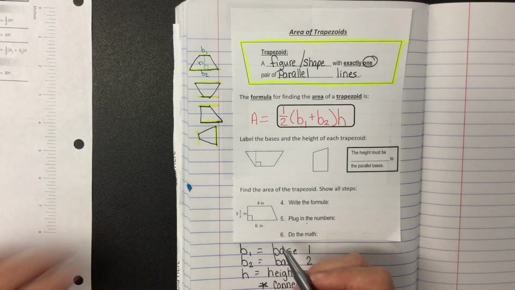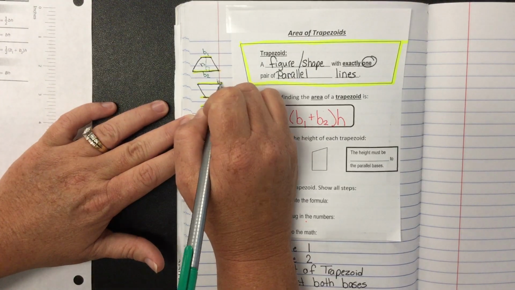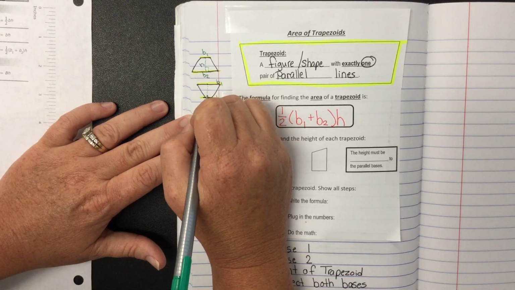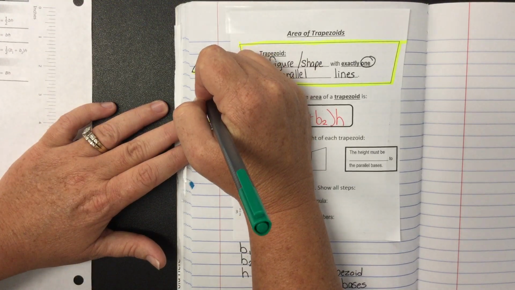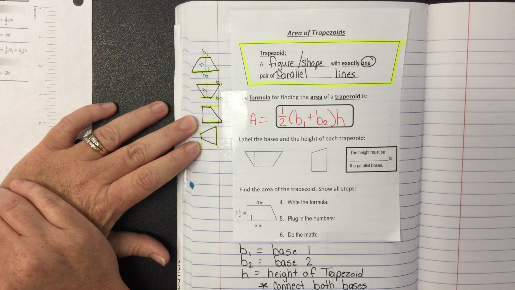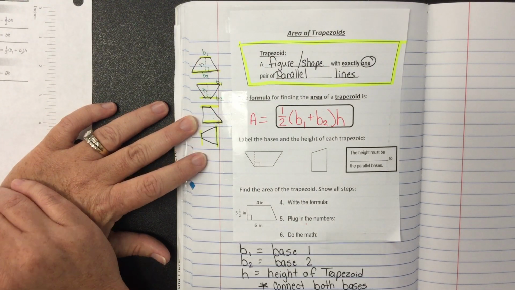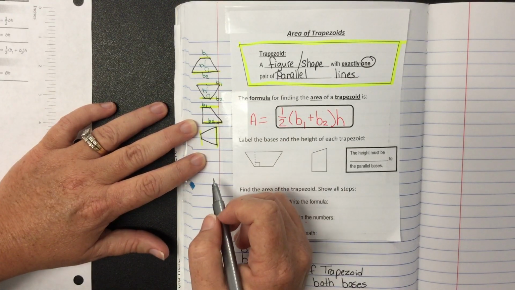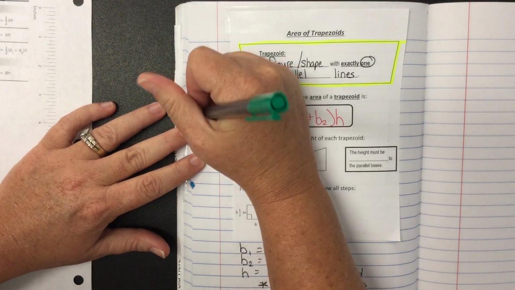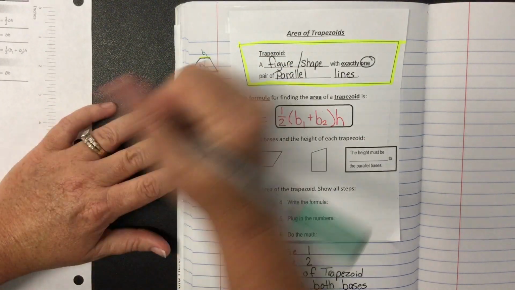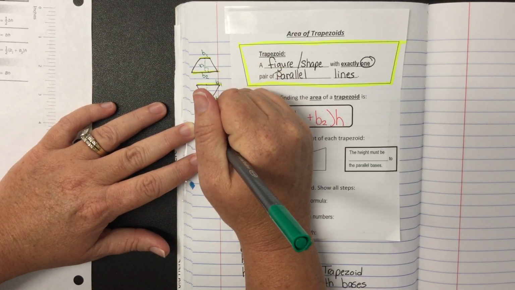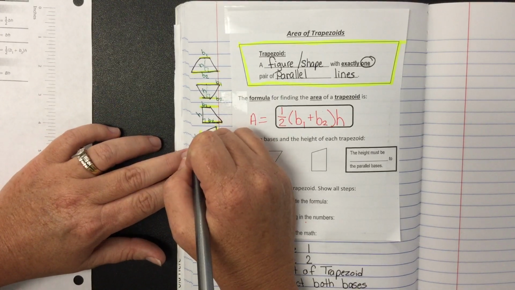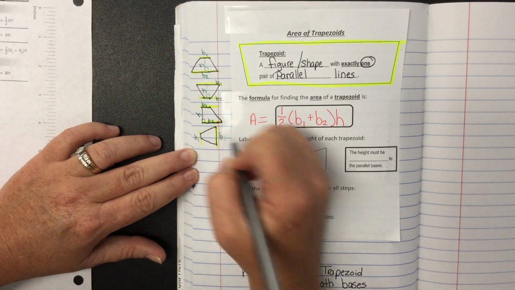Right here, here is my base 1, my base 2. And then my height connects the two. Base 1, base 2. This time, my height is actually a side of it, correct? Oh, yeah. It connects base 1 and base 2, doesn't it? Forming a 90-degree angle. And then here's my base 1 and my base 2.